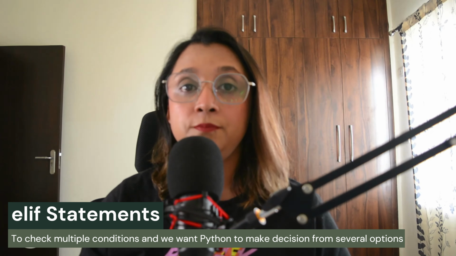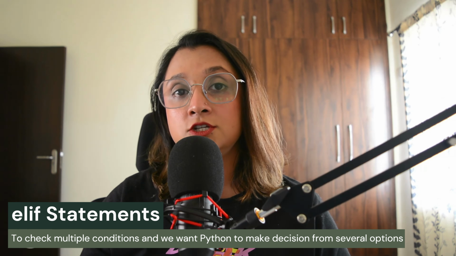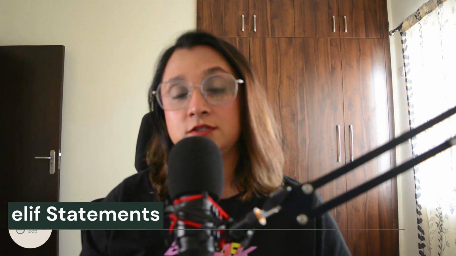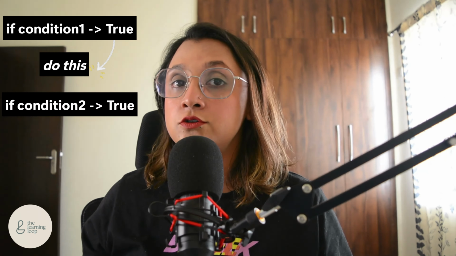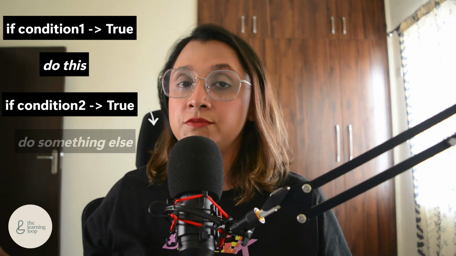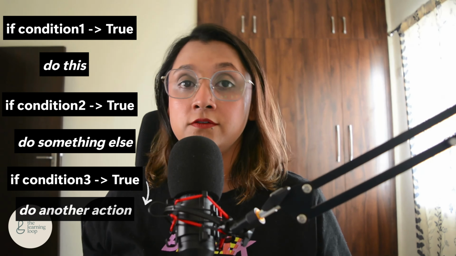We use elif statements when we have multiple conditions and we want Python to make a decision between several options. Think of it like this. If condition 1 is true, do this. Else, if condition 2 is true, do something else. Else, if condition 3 is true, do another action.